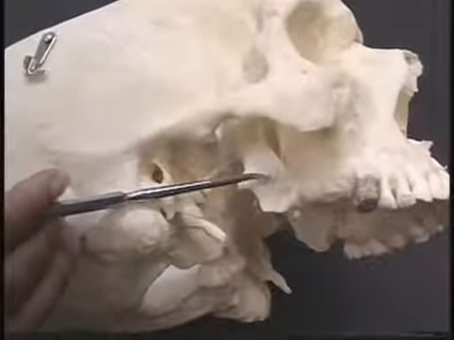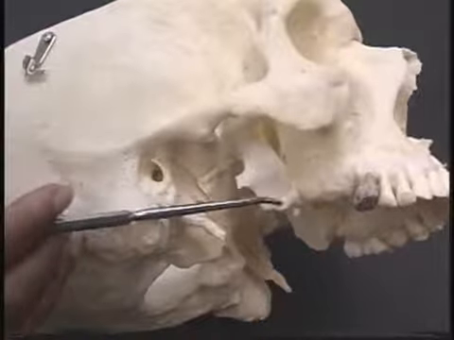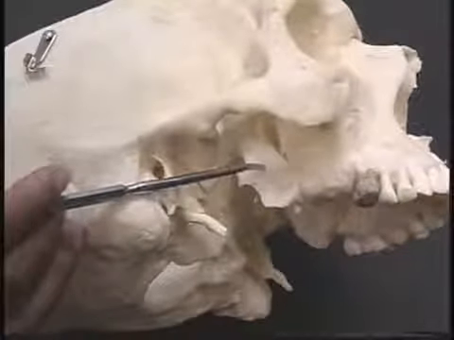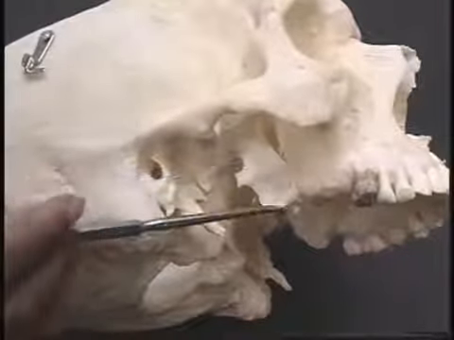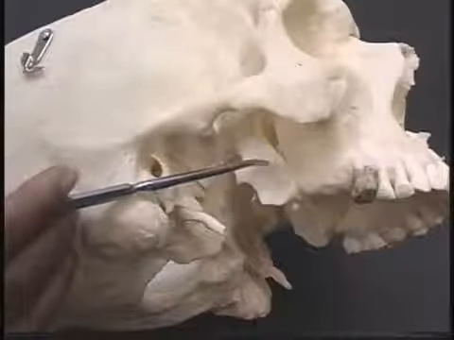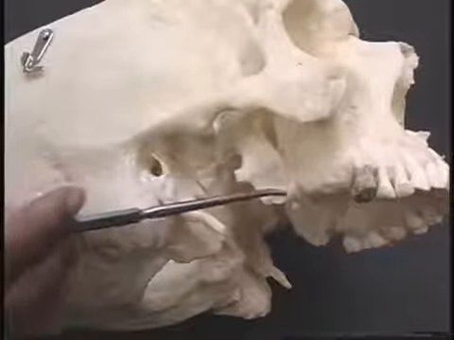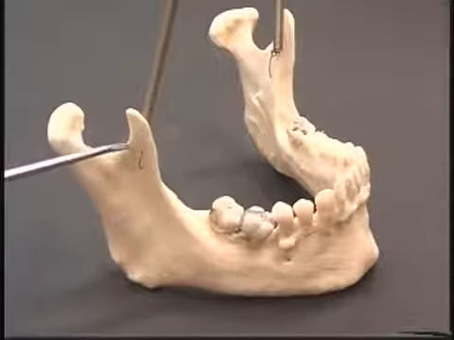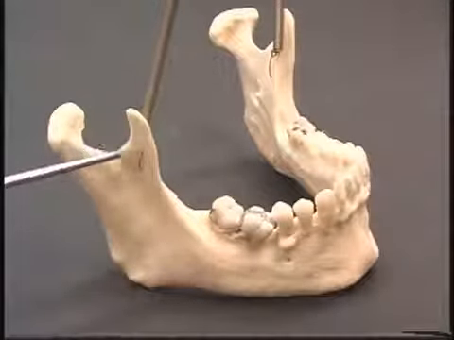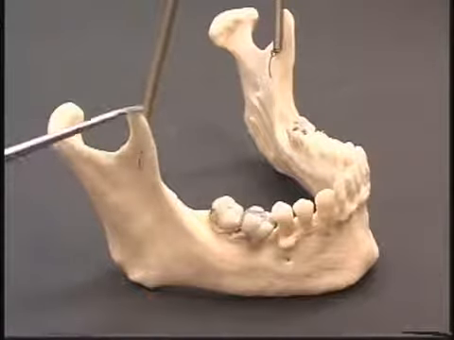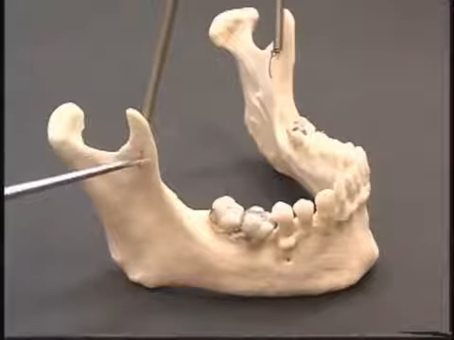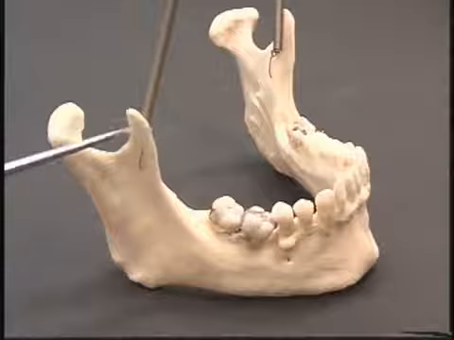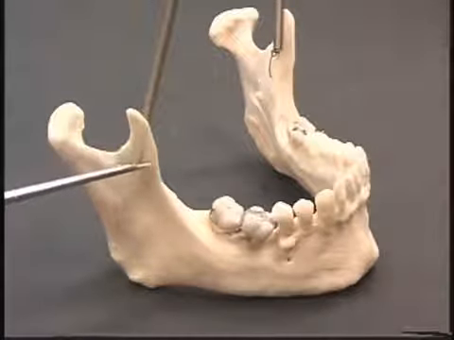Name 2 muscles which attach to this bony plate. Question number 7. Name the muscle which attaches to this bony prominence, which I am showing right now. Give its nerve supply.